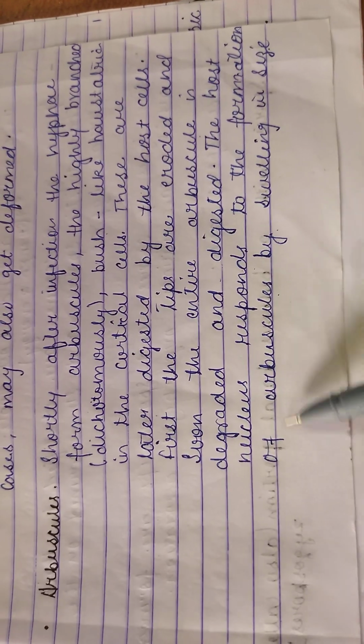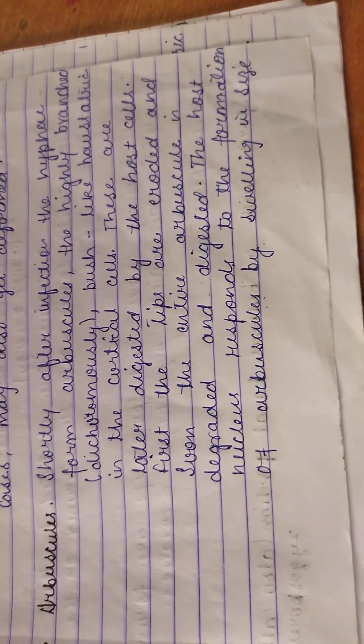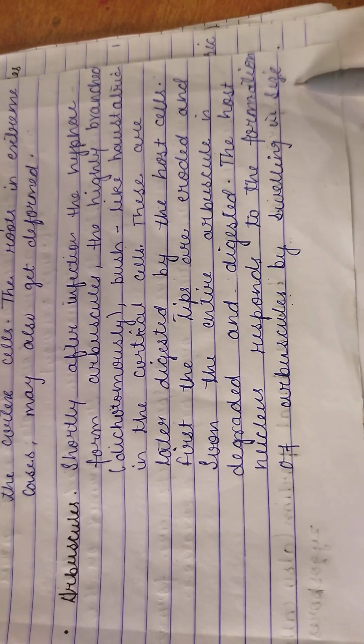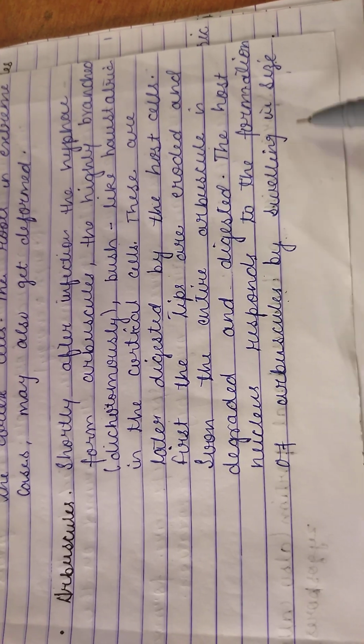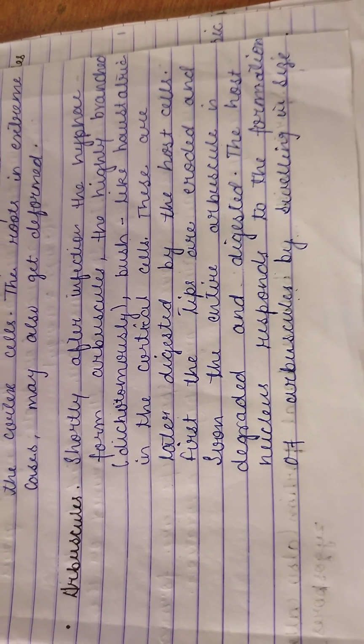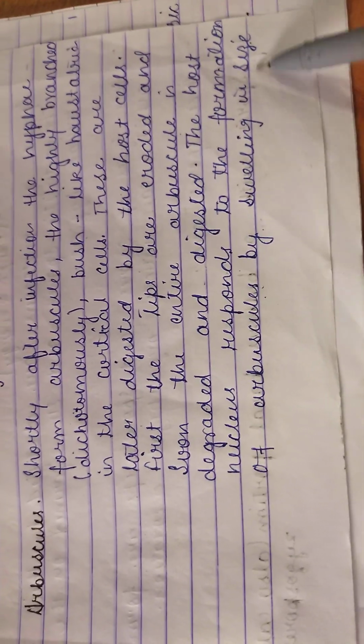The formation and the degrading of the arbuscule both take place, and in this phase we can see the swelling in the size of the root cortex cell.